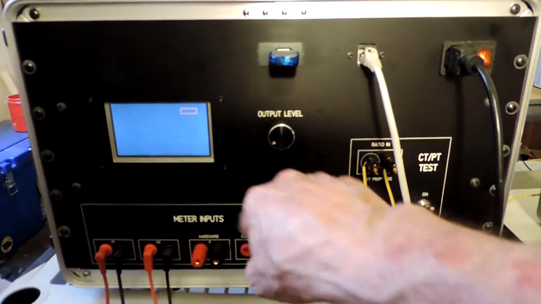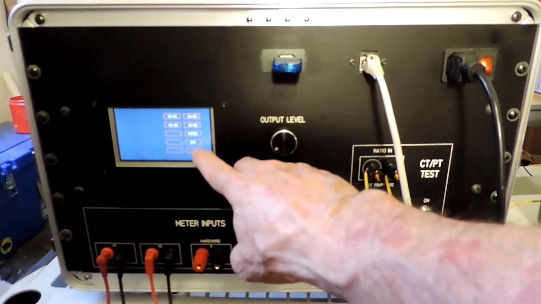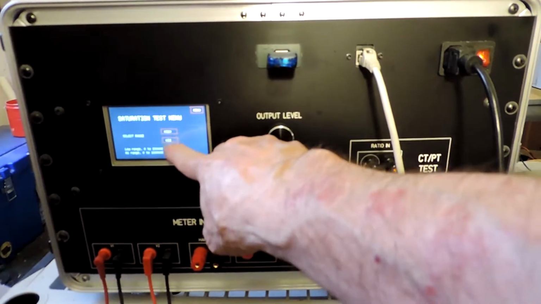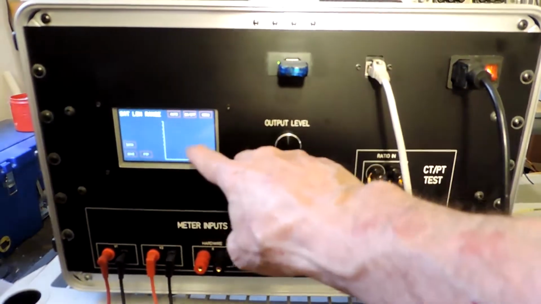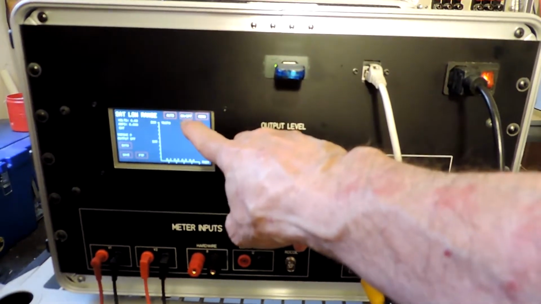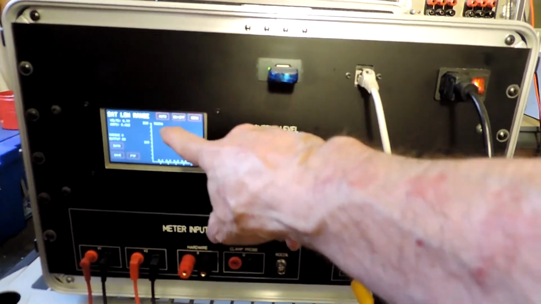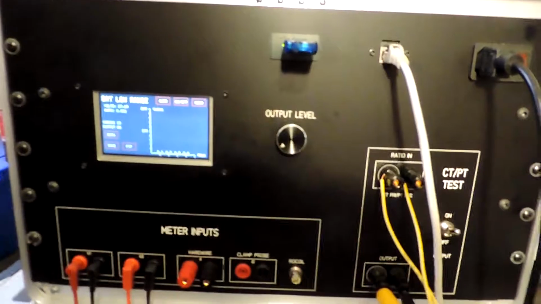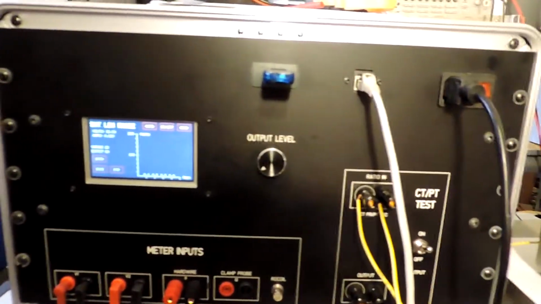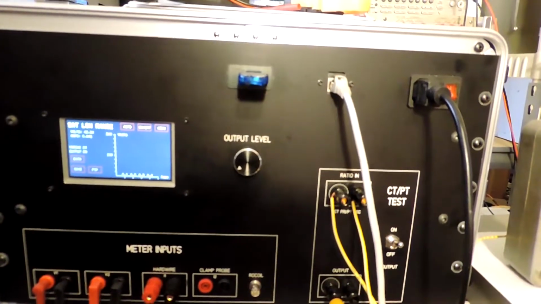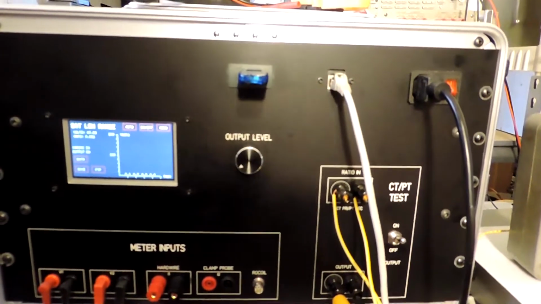So let me go back to the main menu here. And I selected the low range because I know it saturates below 200 volts. I'm going to turn the output on and hit automatic. There's really never any reason to do a saturation test manually. You don't want to have to sit there and write all that stuff down, I'm sure. So now the test set is ramping up the voltage and recording the voltage and current data.